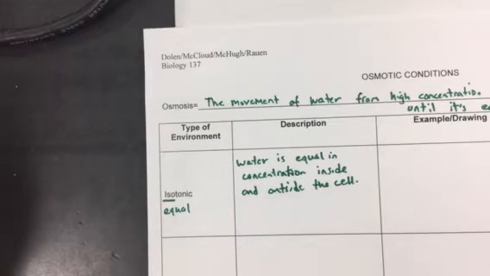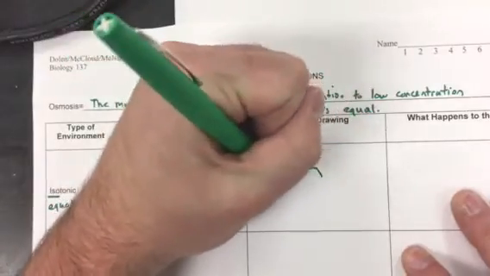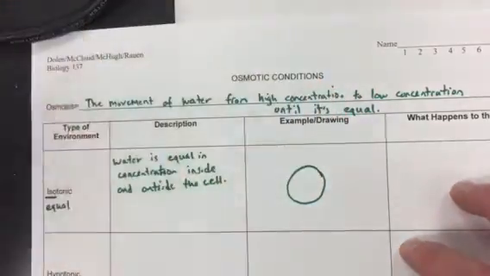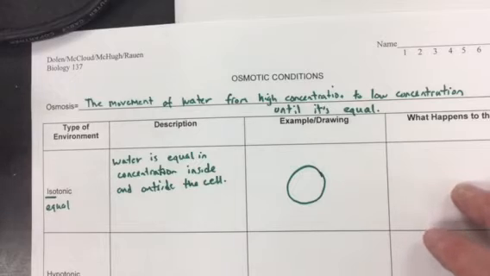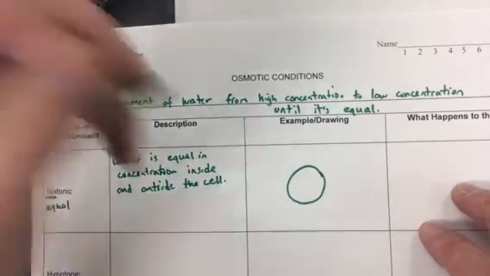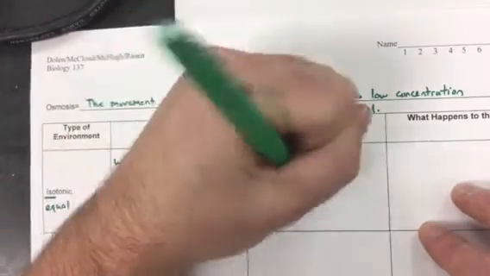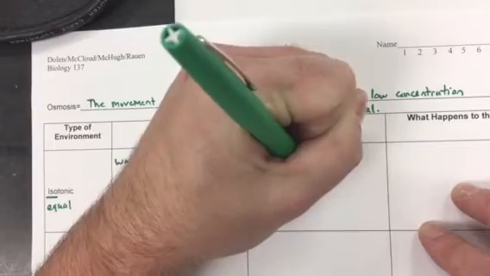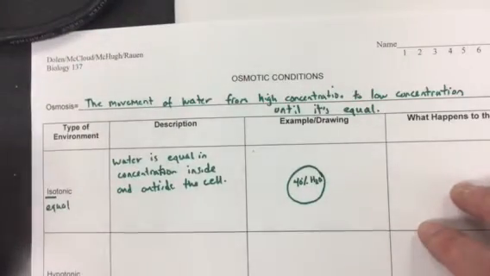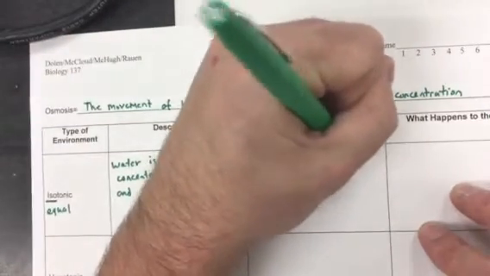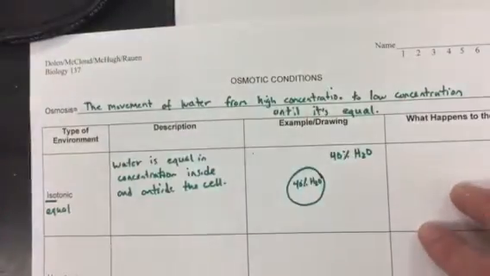So if the water is equal, what does that mean about the solute? Let's say I have a picture of my cell. I'm going to draw a cell here. Give me a nice round number between 1 and 100. We'll go 40. So inside the cell is 40% water, and I'm going to use the abbreviation for water, H2O. If this is isotonic, what has to be true about the water outside of the cell? Has to be the same. So outside of the cell has to be 40% H2O as well.